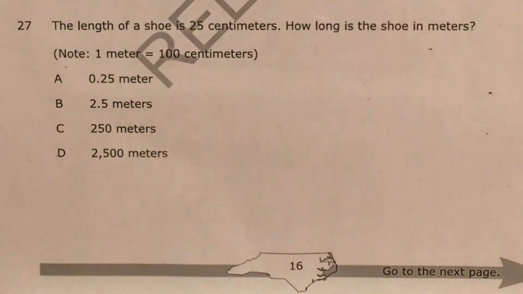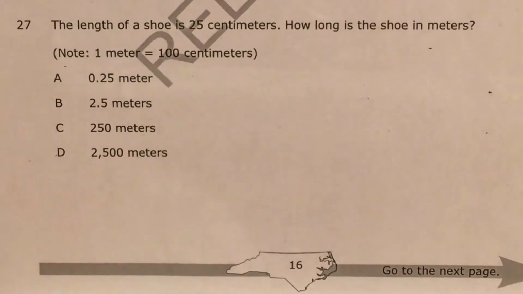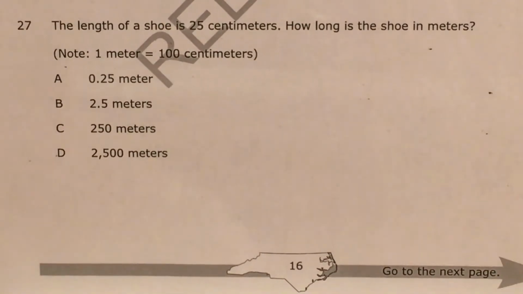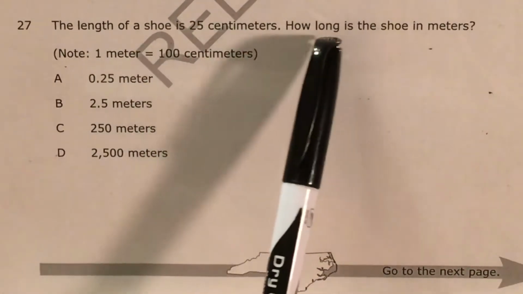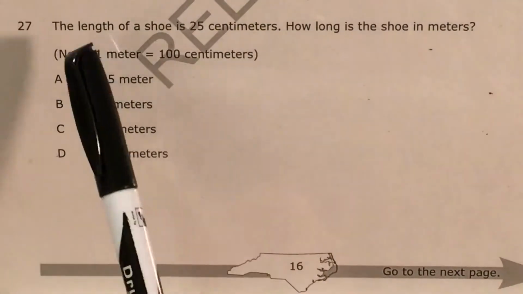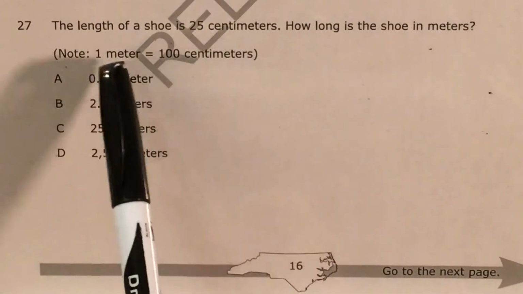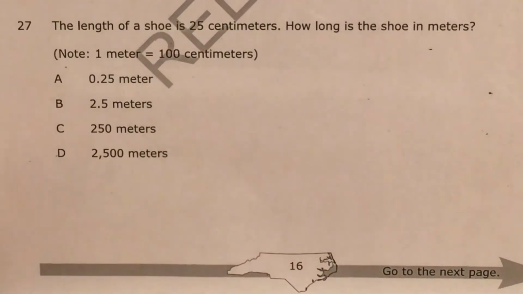This is Mr. W. Today we're going to tackle question 27 in the 5th grade math questions that North Carolina released this past school year. The question tells us that the length of a shoe is 25 centimeters, and we're supposed to find out how long the shoe is in meters. And it does give us a little guide down here that 1 meter equals 100 centimeters.